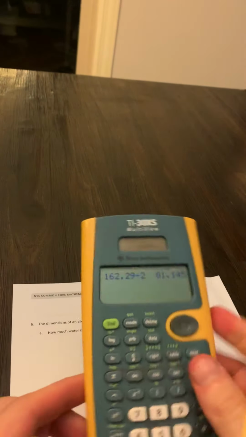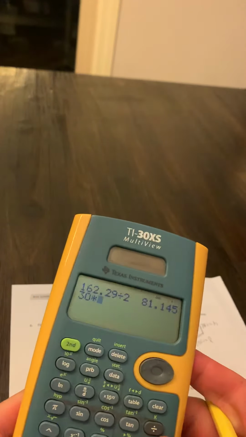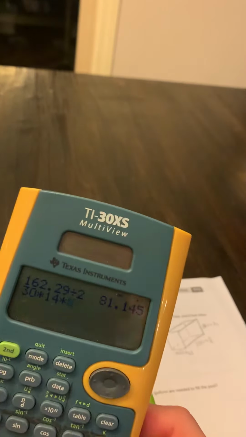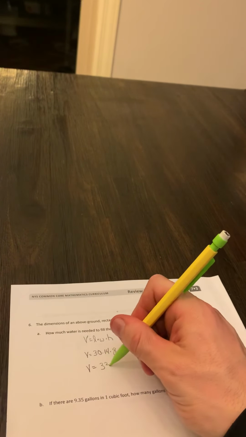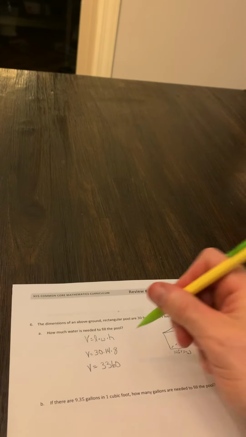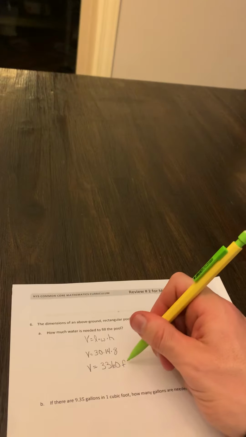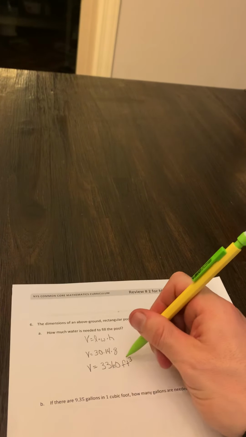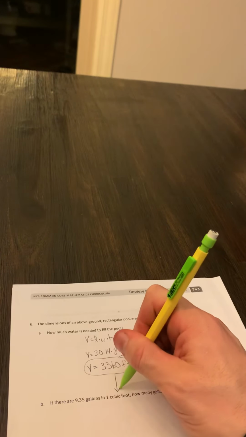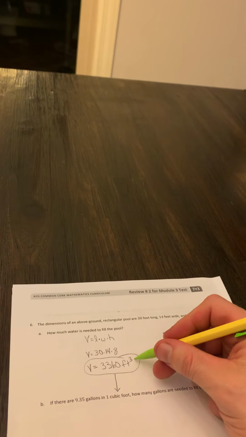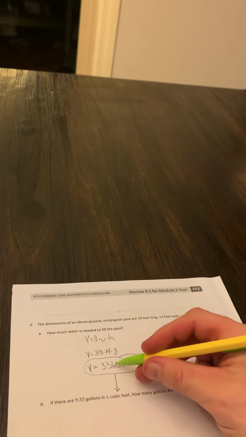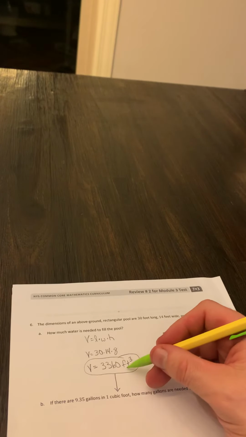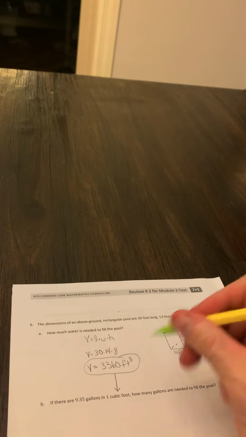So now I'm gonna take this. I'm gonna go 30 multiplied by 14 multiplied by 8. That gives me 3,360. If we're doing volume, you need to remember that it's feet cubed. So this question that's next, feet cubed is the same as saying a cubic foot. There's 3,360 cubic feet in the pool.